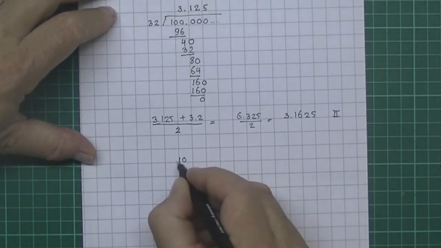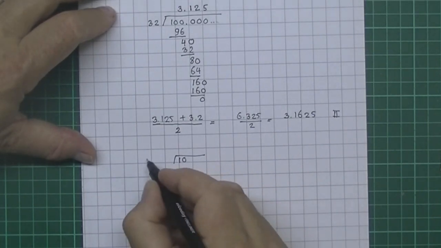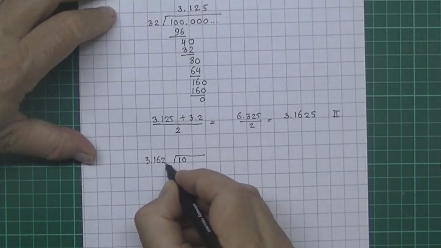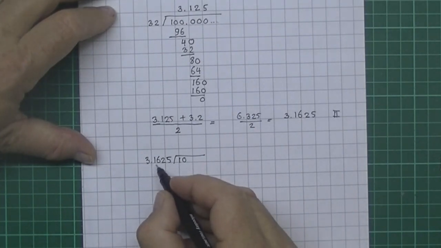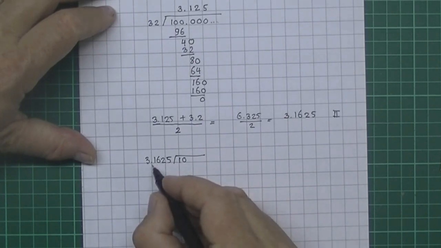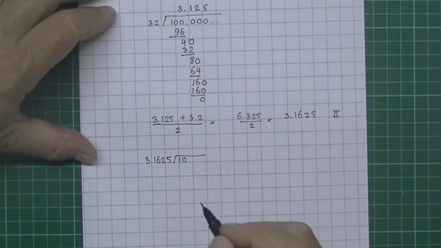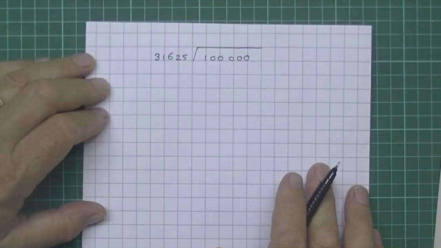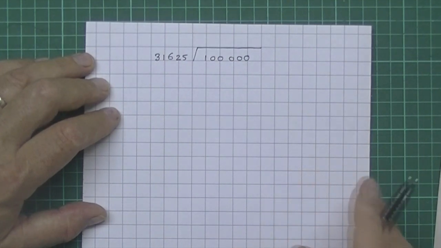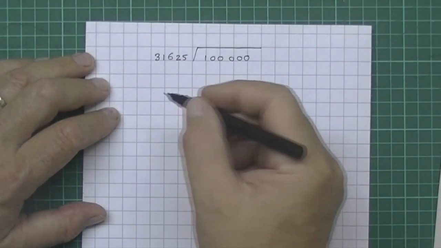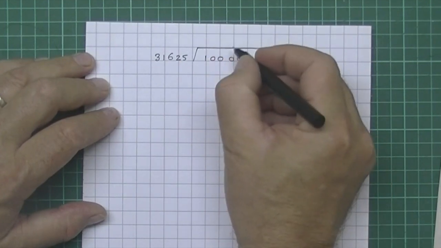I will do now 10 divided by 3.1625. And again here I should multiply both by 10,000 in order to get rid of the decimal point. Let's start a new sheet. I multiplied both the 10 and the 3.1625 by 10,000, and this is the result. It looks like I should be able to do this 3 times again.